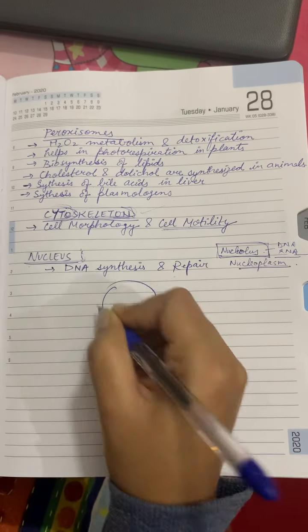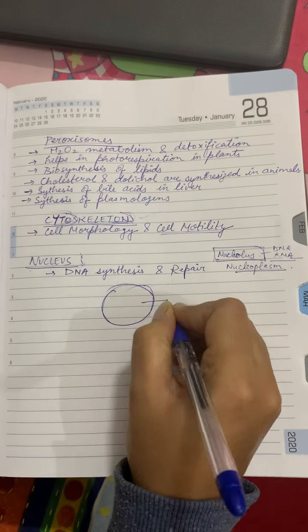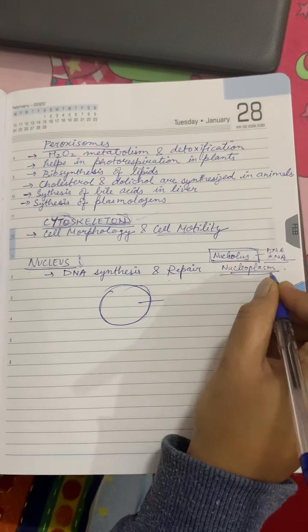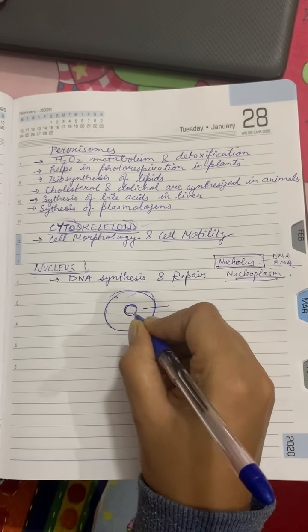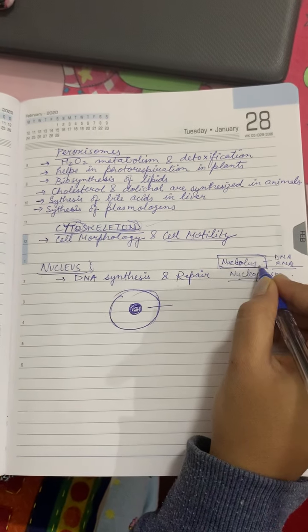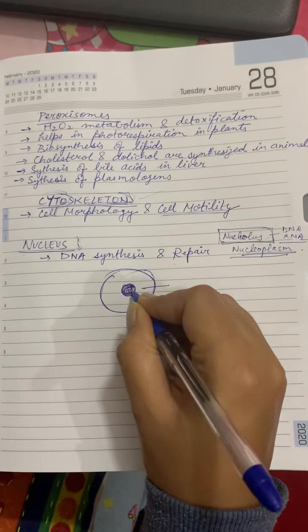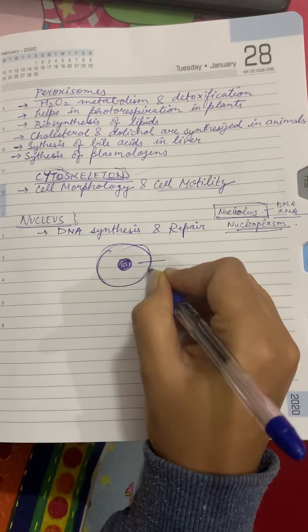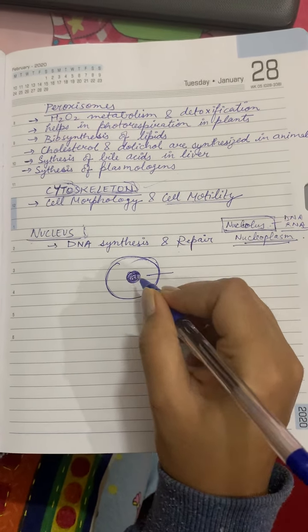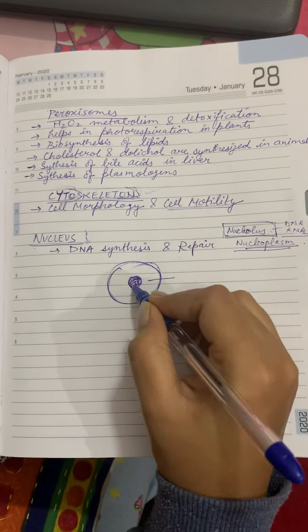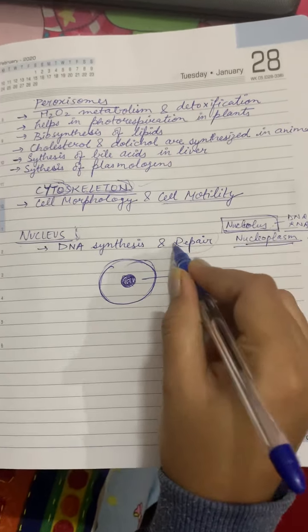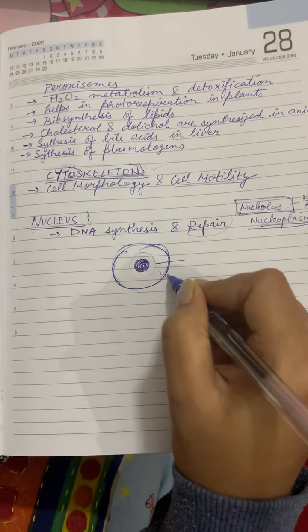And the last part, nucleus. Now nucleus has two parts. One is the outer part, the inside part is called nucleoplasm, and inside the nucleus, the small spot is called the nucleolus. Inside this DNA and RNA are present. So as DNA and RNA are present, that means it helps in DNA synthesis and repair. Therefore reproduction takes place here. Now we will learn about other parts like reproduction, mitosis and others in our later class. So this is the end of our class. Thank you so much.